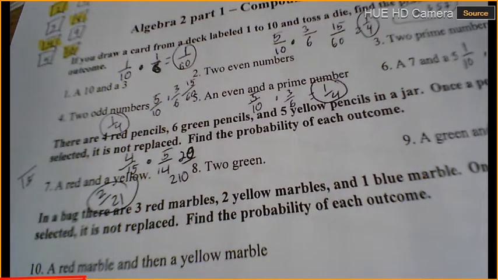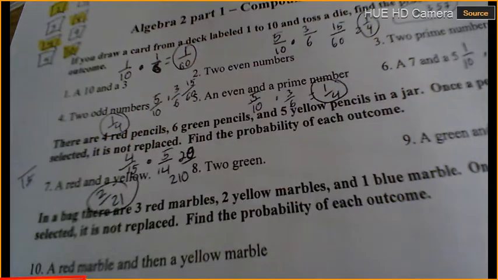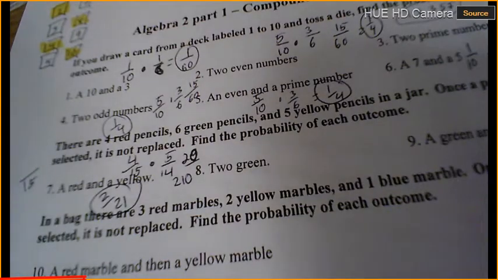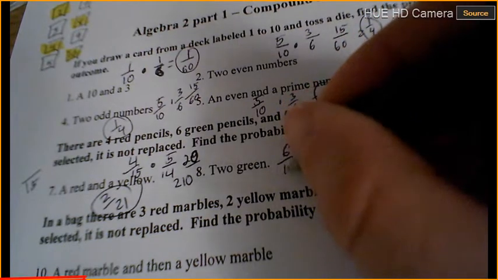What are we talking about? The 2 green. Okay, so let's do the green because we have to draw one and then we have to draw the next one. You know what I'm saying? Okay, let's do it then. So, how many green are there? So I have 6 out of 15, correct?